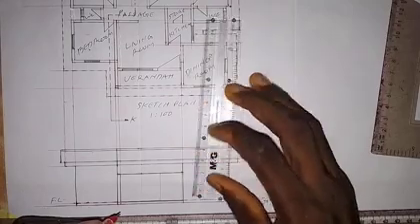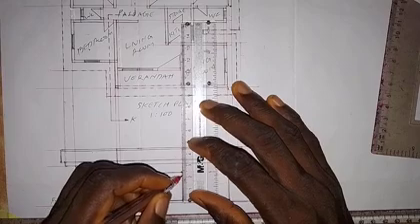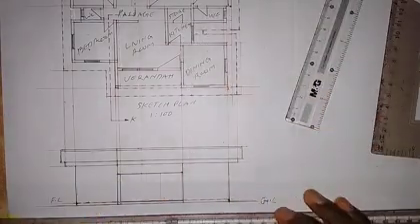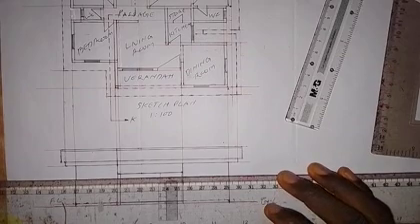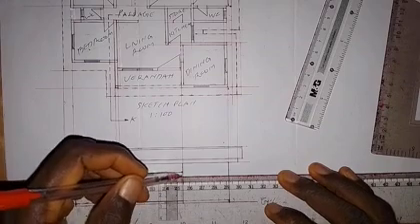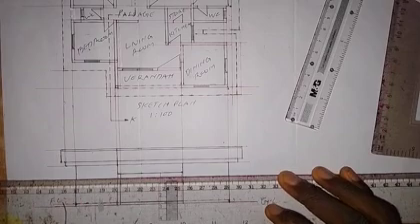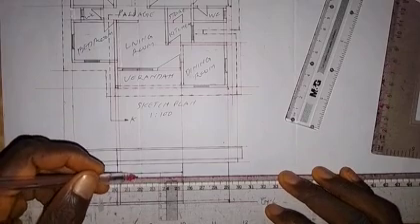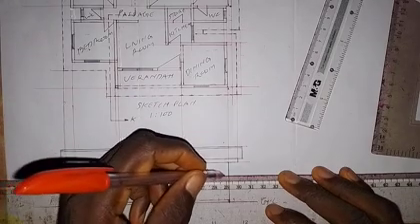So this is 21 millimeters, and then we are going to draw it all through here, because the top edge of the door and that of the windows are on the same level. Okay, so let's take note of that. I think I've said that several times.